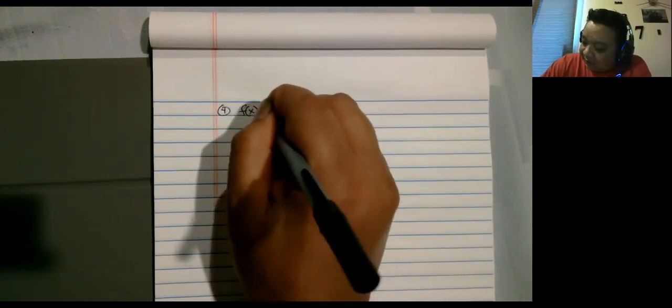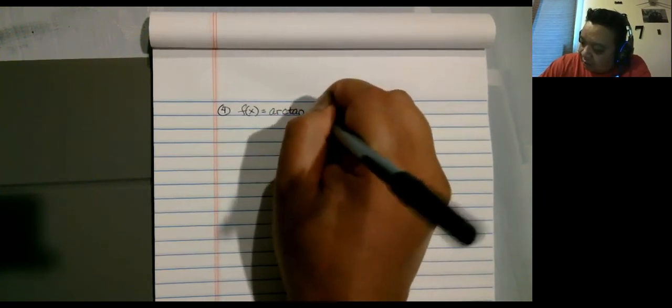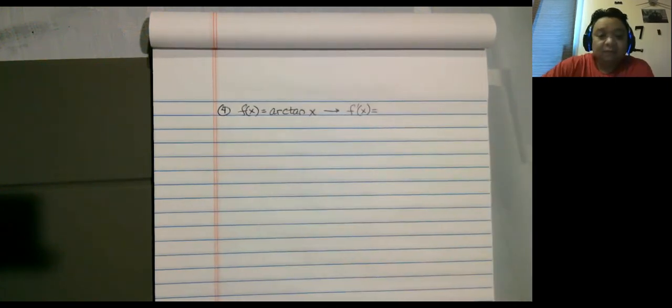So f of x is your arctangent x. So what is the derivative of arctangent x? It's 1 over x squared plus 1, or 1 plus x squared, right? So let me write it as 1 plus x squared.